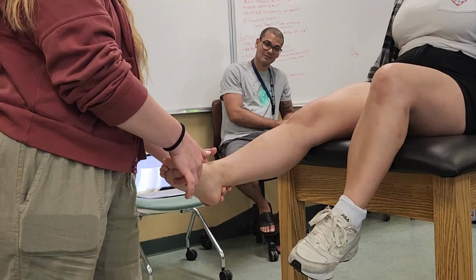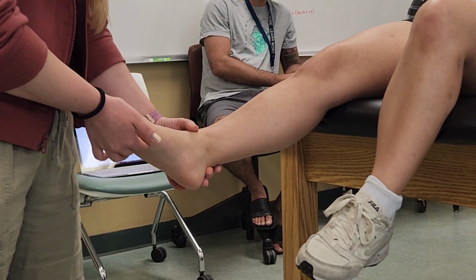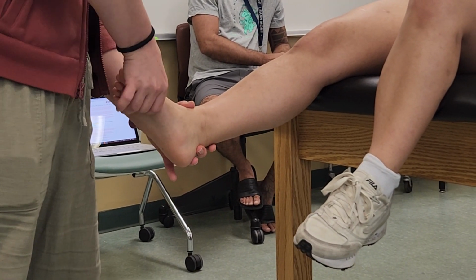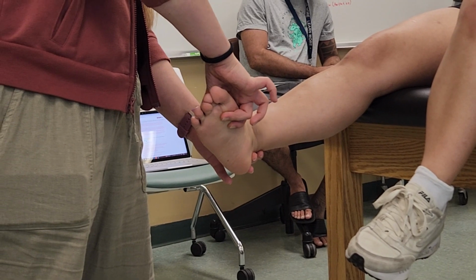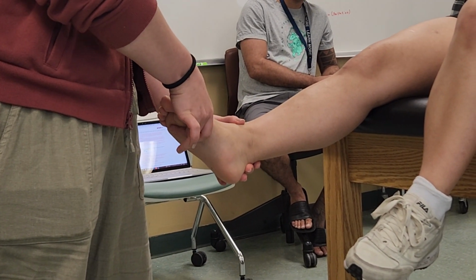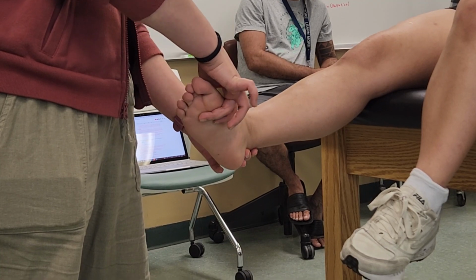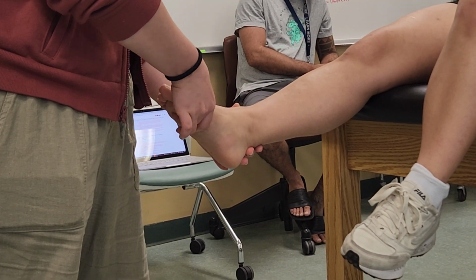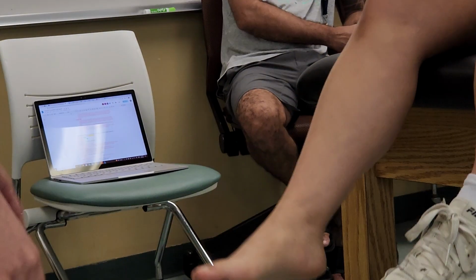Number two ligament affected, you said, was what? CFL, so we're going to test the CFL. How do we test for the CFL? Anatomical position and do the same thing. So no full plantar flexion, just at rest, and you do the same thing, inversion, and the positive signs are similar. Same. Good. What's another special test?